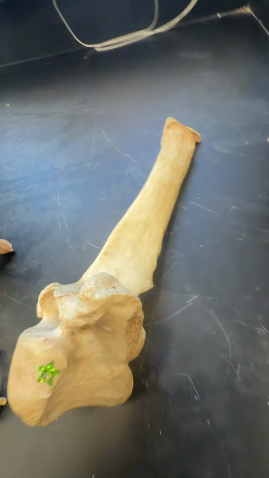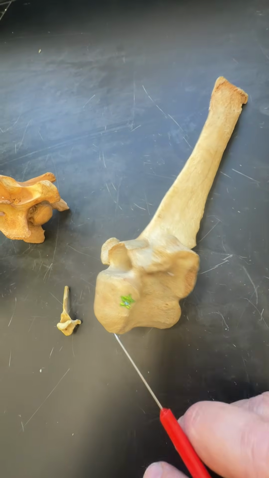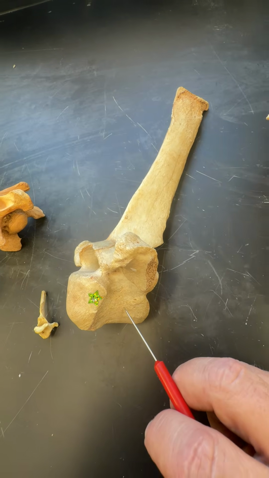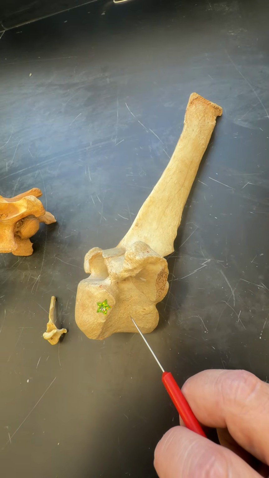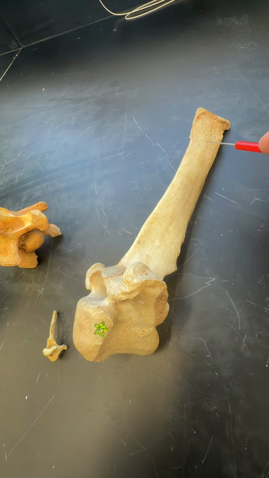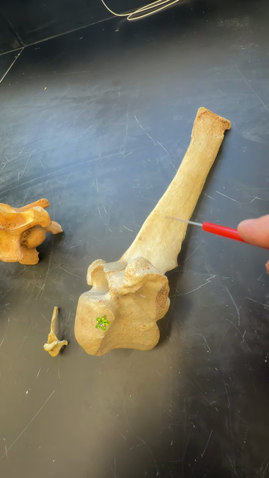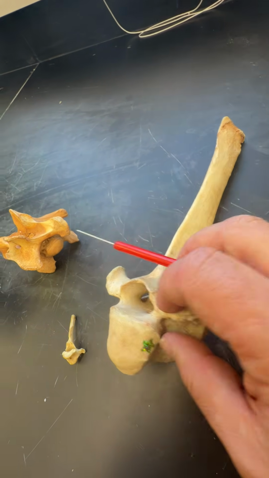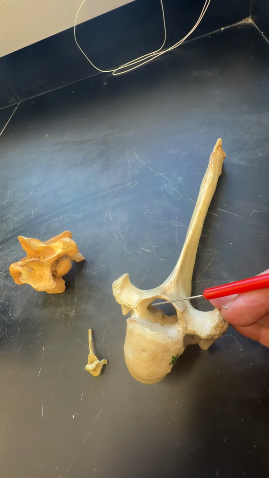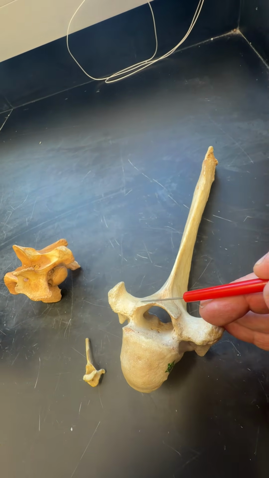Let's talk about the major sections of a vertebra. So the main part here is called the centrum, and it's also known as the body of the vertebra. This is the neural spine, and then the part of that around the spinal canal here, which actually goes through there, is the neural arch.